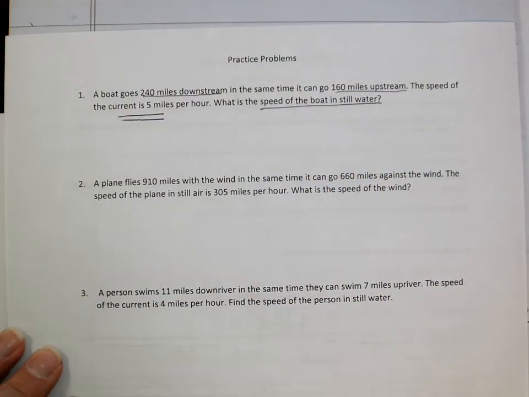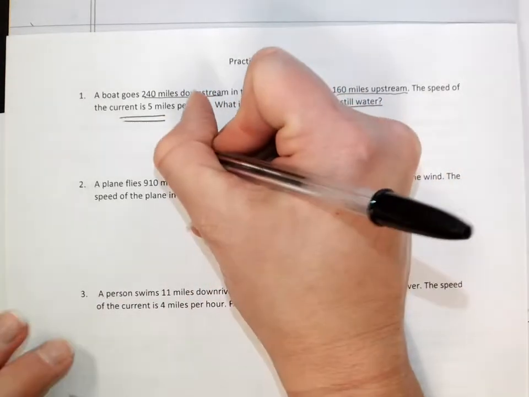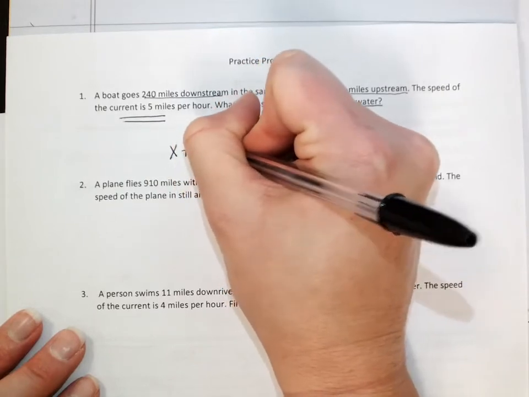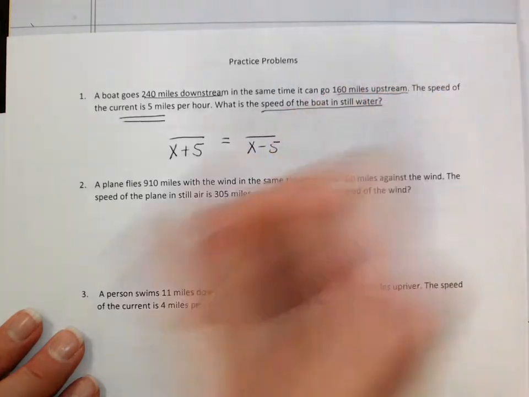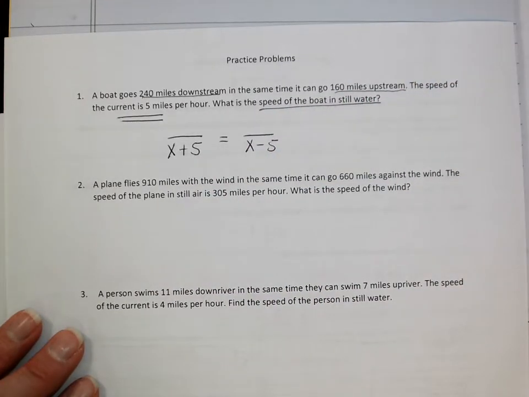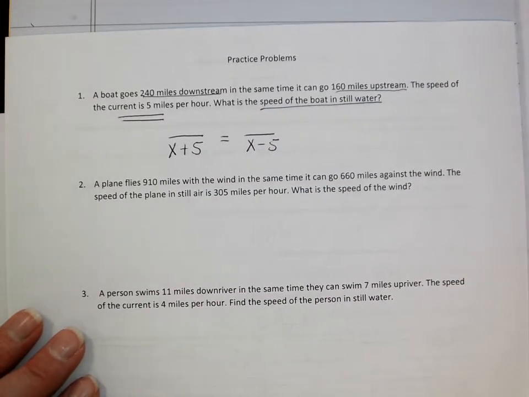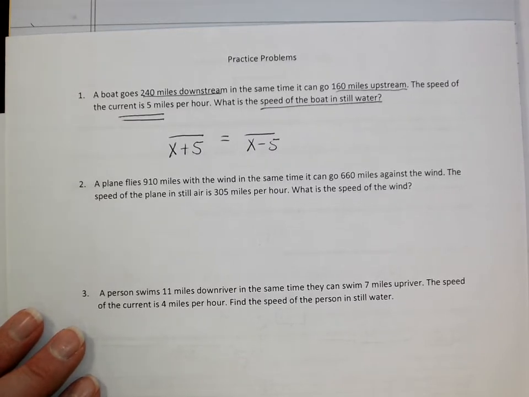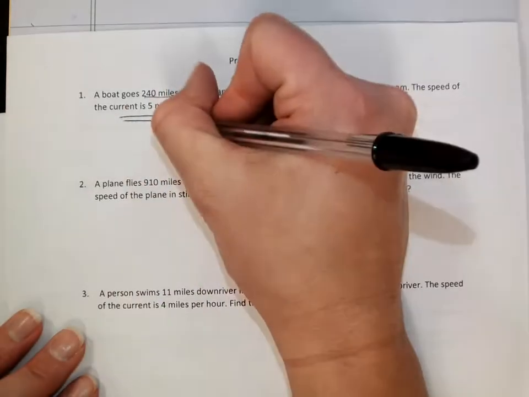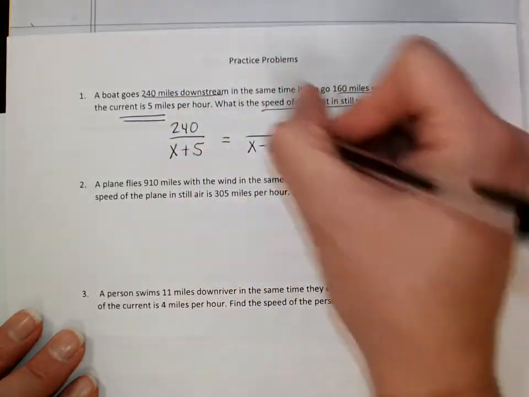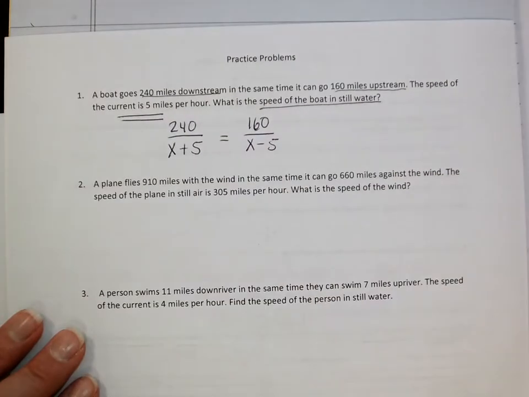Okay, so if the speed of the current is 5 miles per hour, then you know that one of these is going to be x plus 5, and one of them is going to be x minus 5. Okay, that's just your current. Add your current, subtract your current. So think about this a little bit. Which one is going to be 240, and which one is going to be 160? Which one is upstream, and which one is downstream? Okay, so remember, downstream the current adds to your speed, so this one's going to be 240, this one's going to be 160. From there, you just solve.